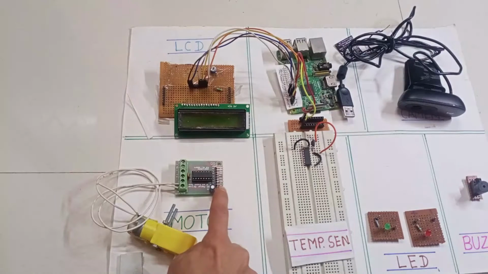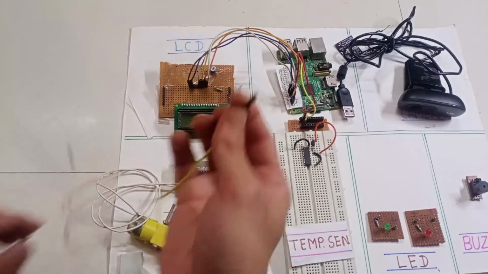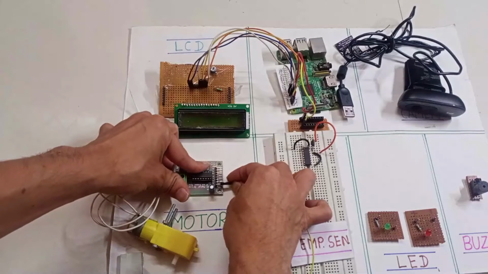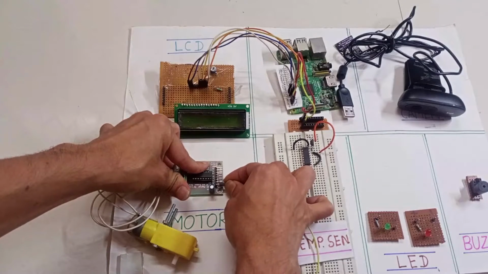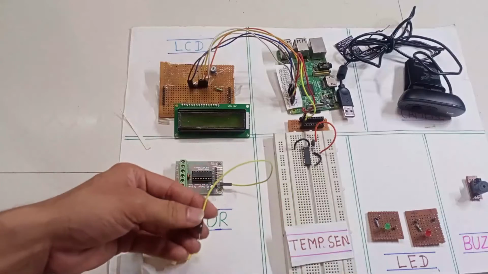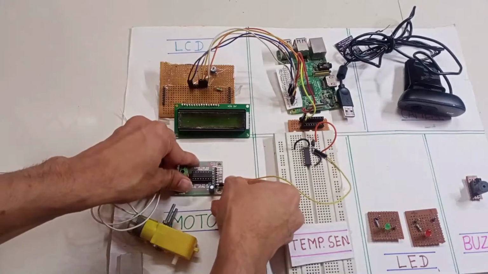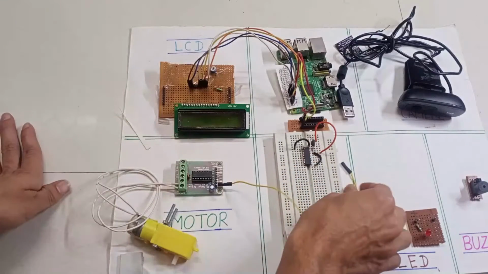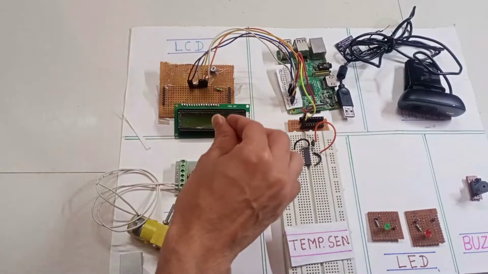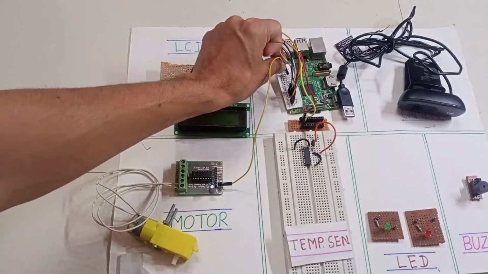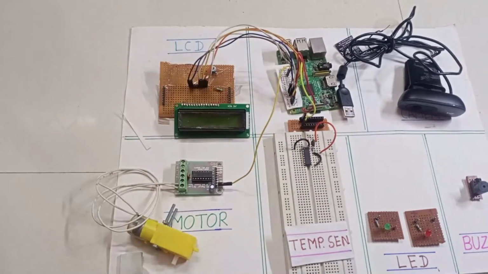Now connect the input 1 pin of the motor driver IC to pin number 31 of the Raspberry Pi. Take a female to female connector: the input pin of the motor driver IC should be connected to one end, and the other end of the female to female connector should be connected to pin number 31 of the Raspberry Pi. So this is the 31 number pin of the Raspberry Pi I have connected here.